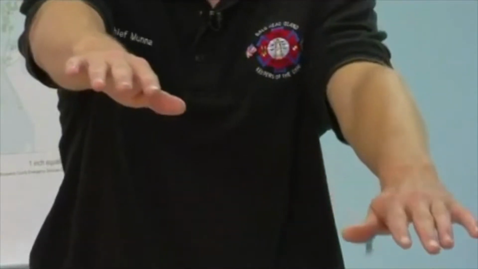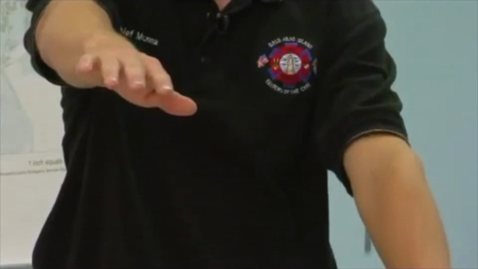A is for arm. Test for numbness or weakness in the arms and legs in one or both sides of the body. Ask them to hold their hands out. Anyone should be able to hold their hands straight out and maintain that muscle tone. The person that's having a stroke, that one weak side will slowly drift down.